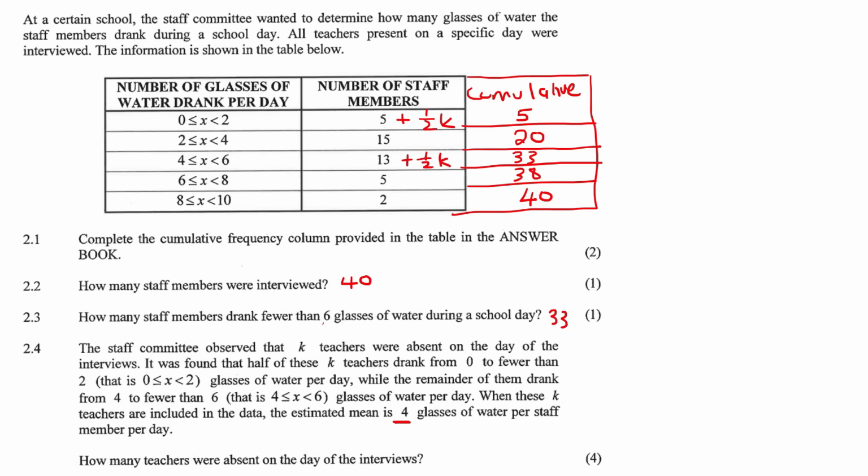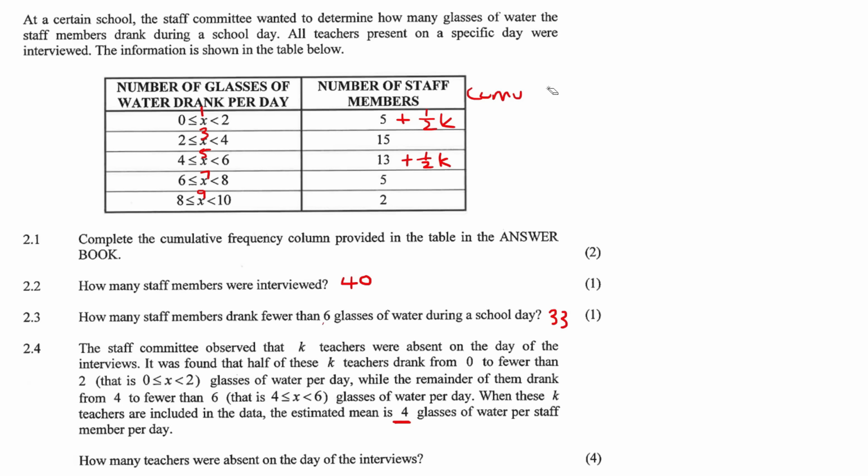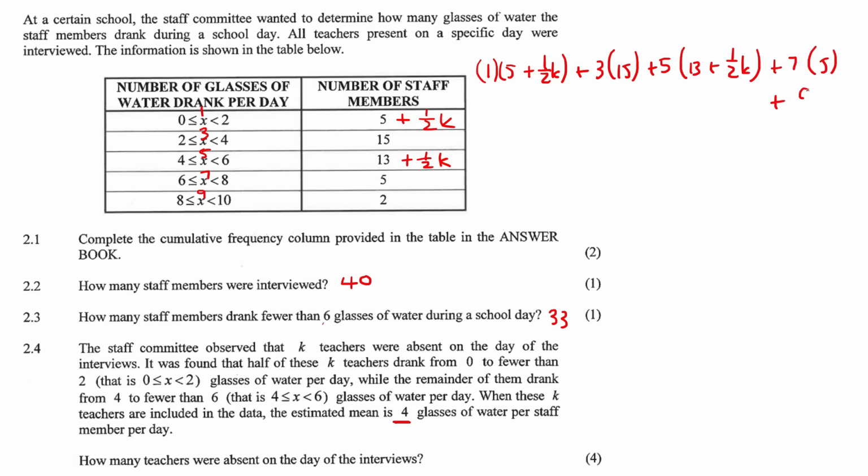So how would you normally calculate the mean? We've looked at this on a table before. You look at the mid number over here. So that's going to be 1, 3, 5, 7, and 9. And then what we do to calculate the mean, I'm going to get rid of this quickly, is you simply say this number multiplied by this number. We've done this on tables before. So 1 multiplied by 5 plus half K, plus 3 multiply 15, plus 5 multiply 13 plus half K, plus 7 multiply 5, plus 9 multiply 2.